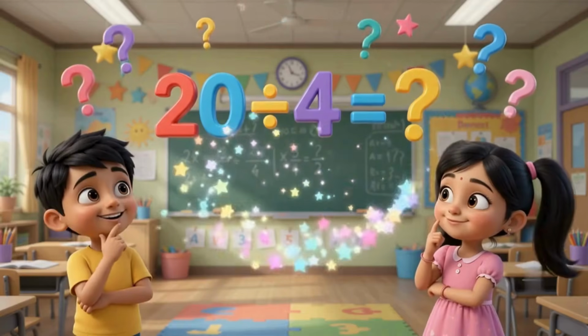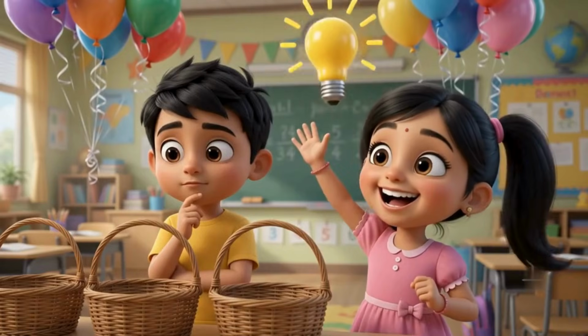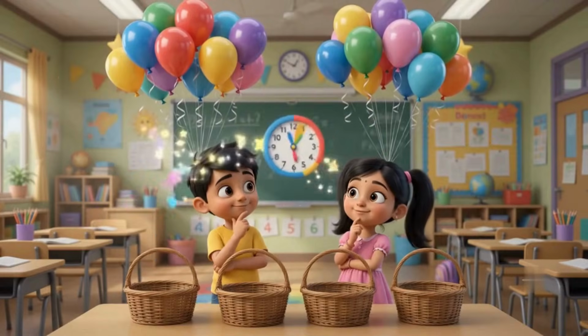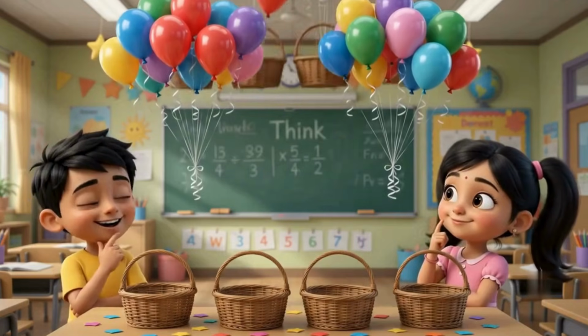Here's today's Math Superstar Challenge. We have 20 balloons and 4 baskets. How many balloons should go into each basket? Think carefully. It's time to reveal the answer.